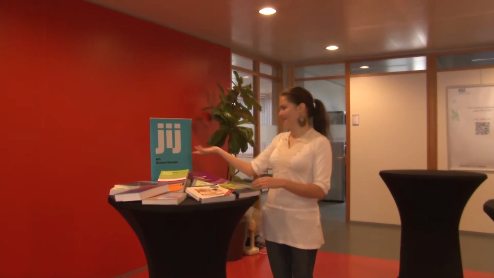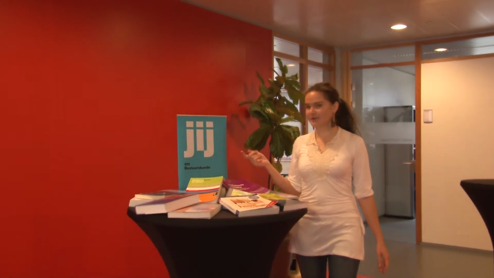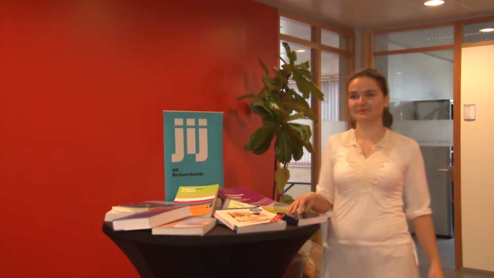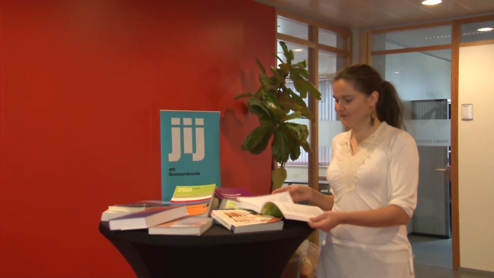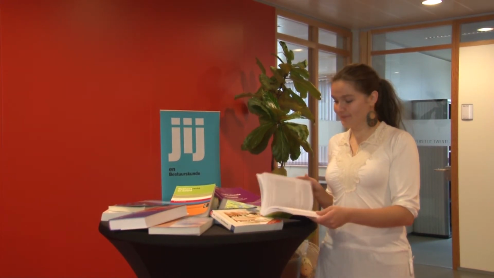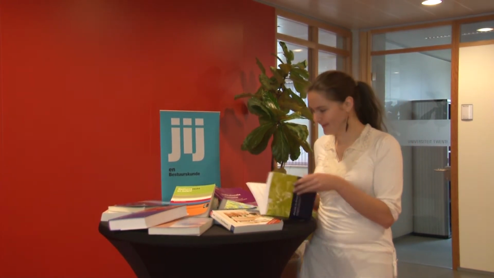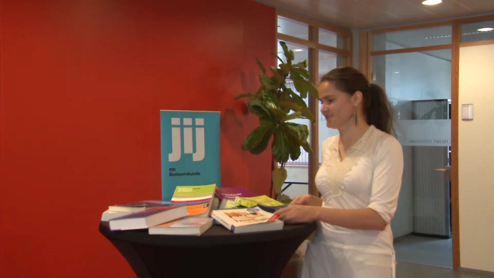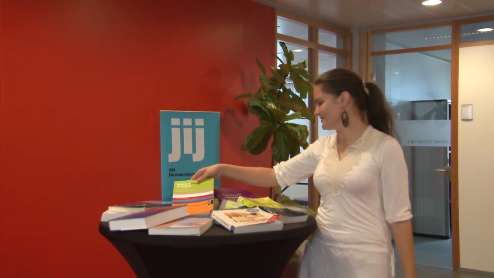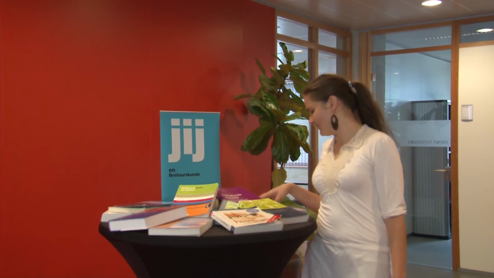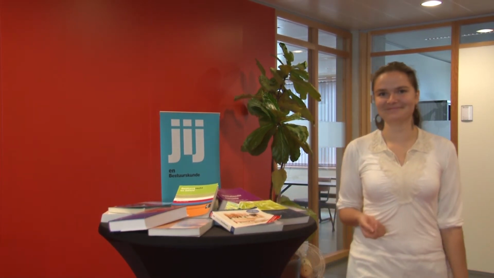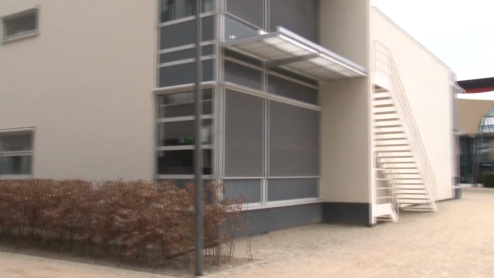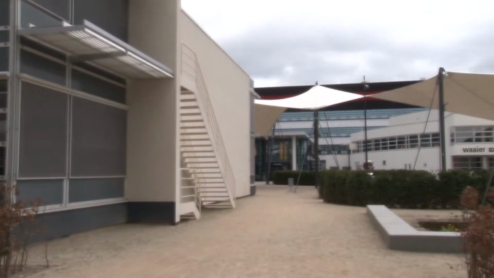And now you can see there is a project for those who want to start a company, to create plans for their companies. And here you can see all the exhibitions of the books which you need in order to found a new company. Here you can also see the new design of the university.